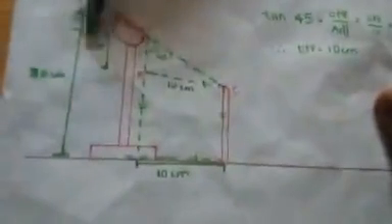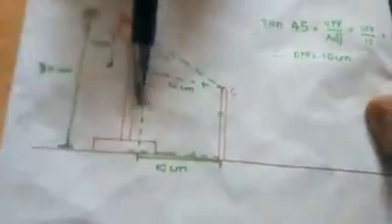So tan 45, which is equal to opposite by adjacent, which is opposite by 10. This 10 cm is the adjacent side, and it is equal to 1. So the opposite side will be equal to 10 cm. So if we subtract the 10 cm from the total 30 cm, we will get 20 cm, which is this side, equal to this side. So the height of the object is 20 cm. So this is one small example of how we can find the height of an object using a clinometer. So thank you.